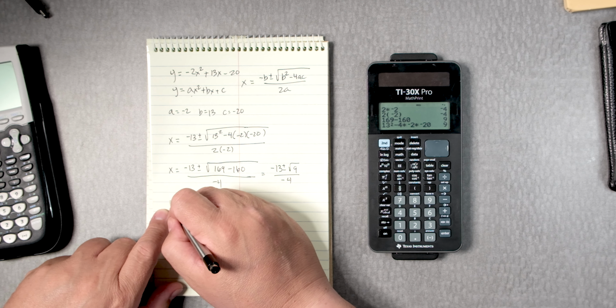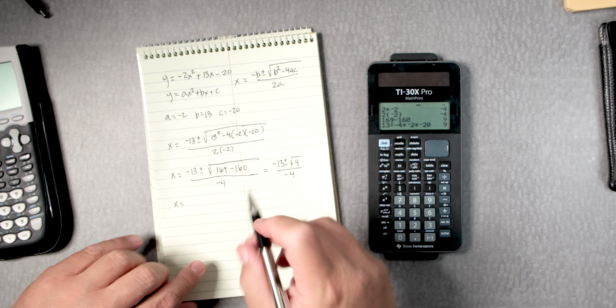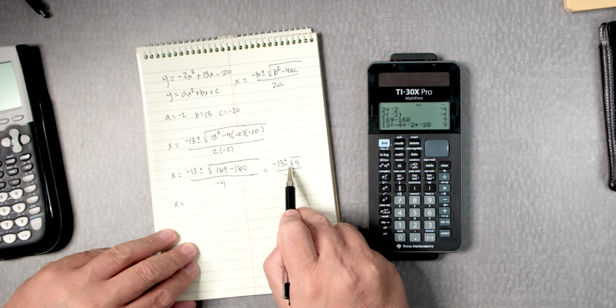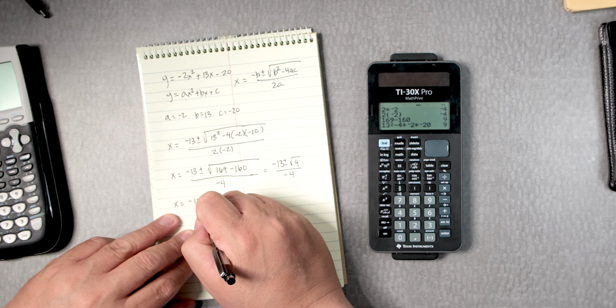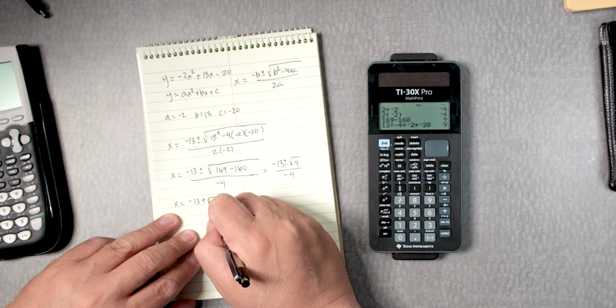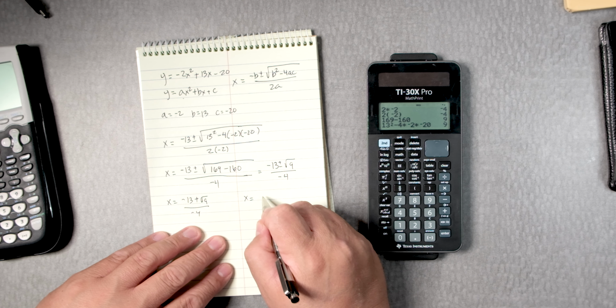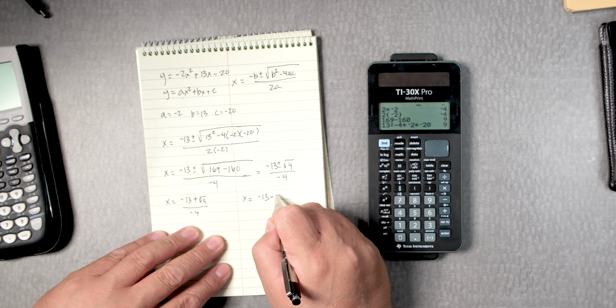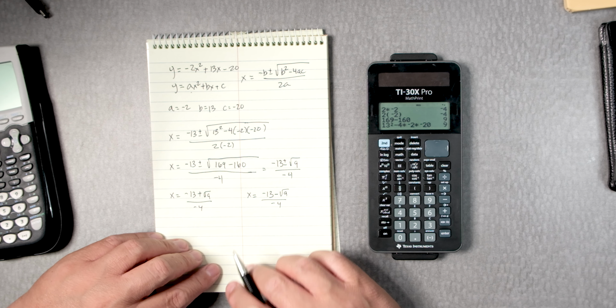Okay, so we got x equals, and really two different problems. So this will be x equals negative 13 plus the square root of 9 over negative 4, and x equals negative 13 take away the square root of 9 over negative 4. Two different answers.